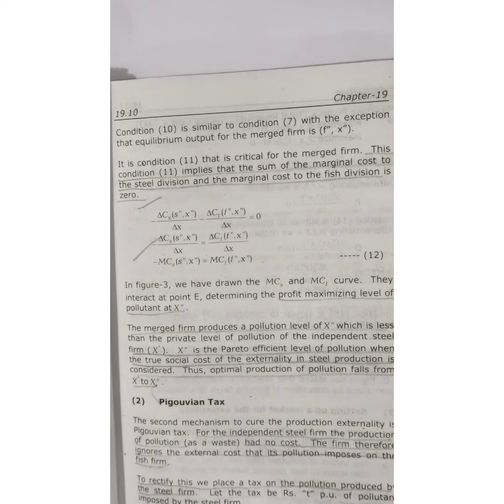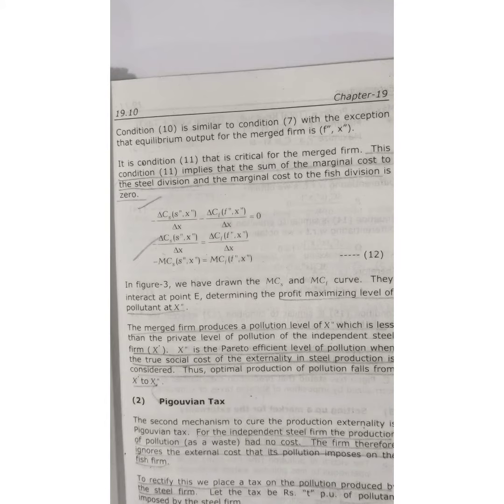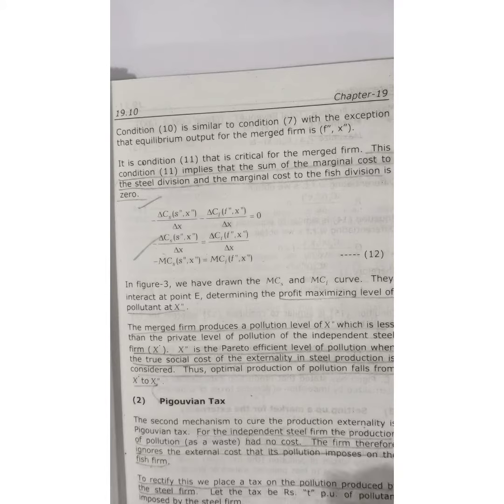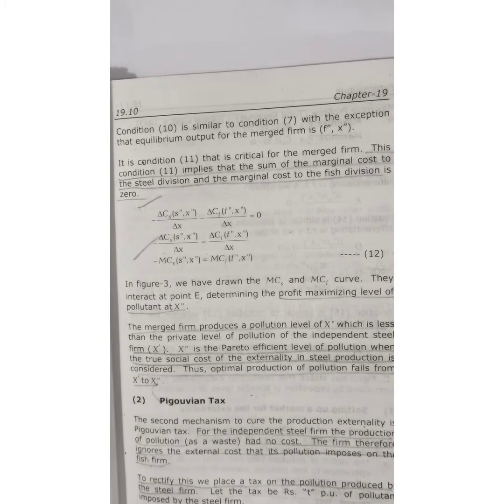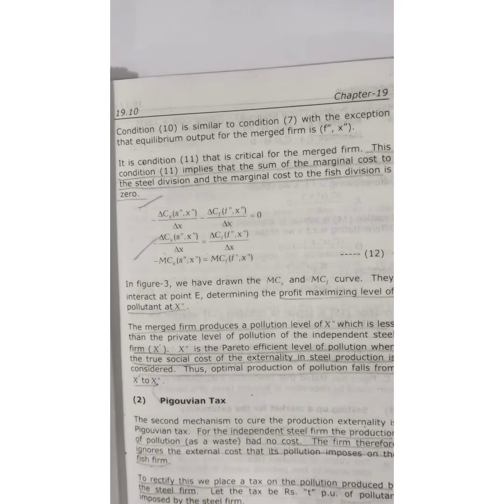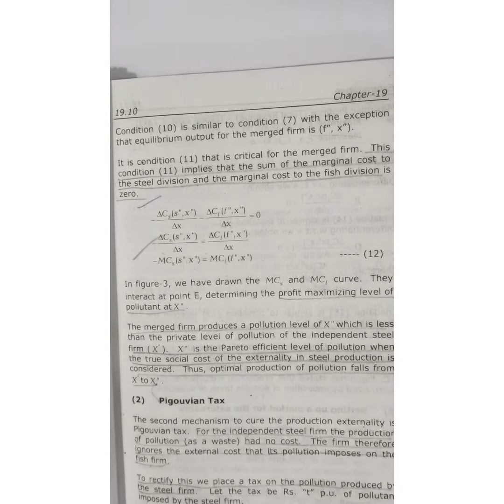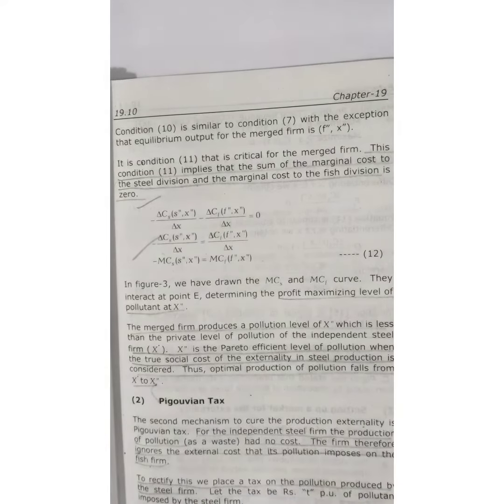It is condition 11 that is critical. This condition implies that the sum of the MC of the steel division and the marginal cost of the fish division is 0. So, my dear friends, equation 12 is the main thing which will give us the Pareto point. This says marginal cost of steel should be equal to marginal cost of fish. And whatever solution we go for to overcome the problem of production externalities, this condition will be there, which says marginal cost of steel should be equal to the marginal cost of fish.